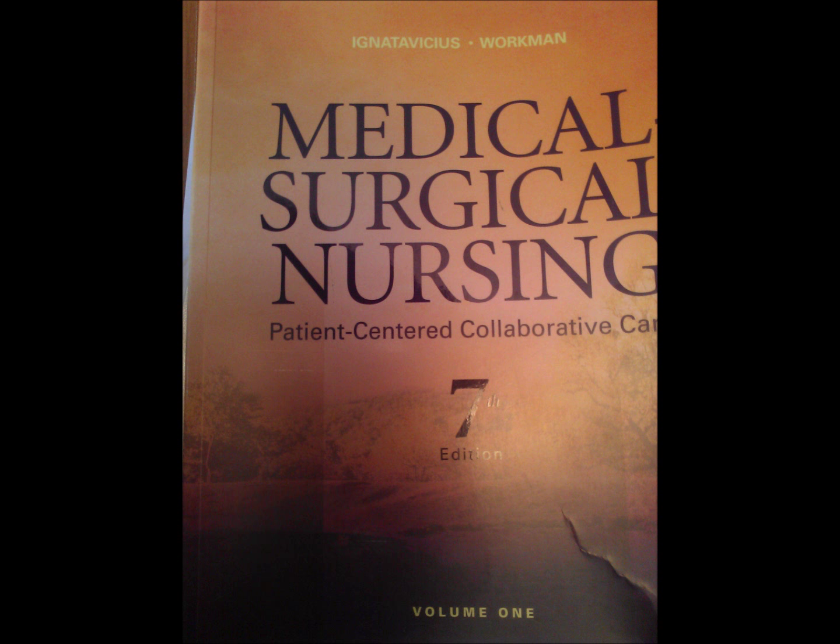So with their barrel chest, one of the biggest differences between this and chronic bronchitis is that these patients are very thin. Their nutrition is not as good. So they're going to be thin looking.